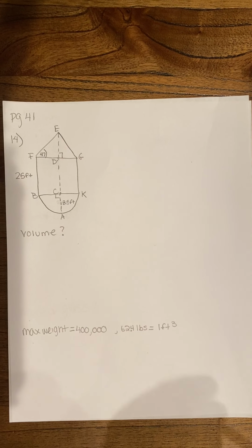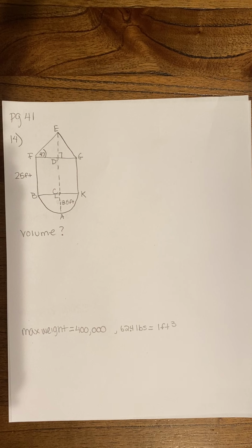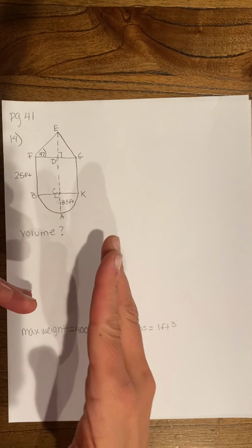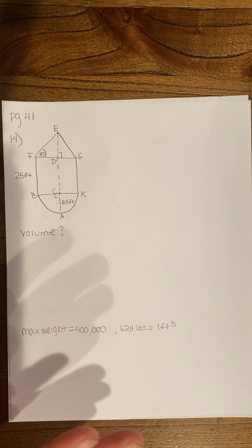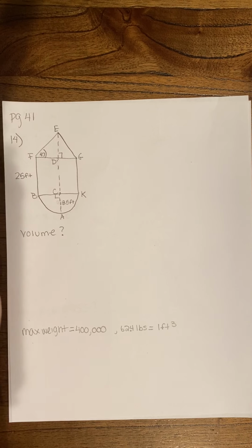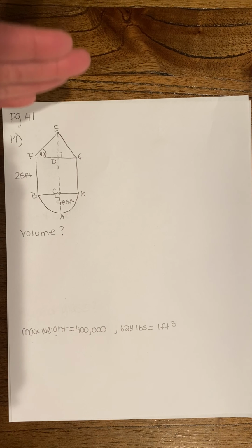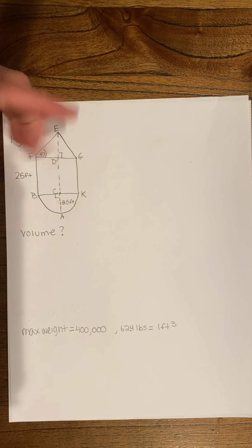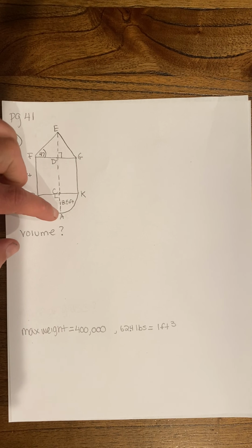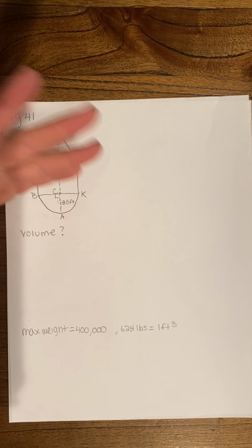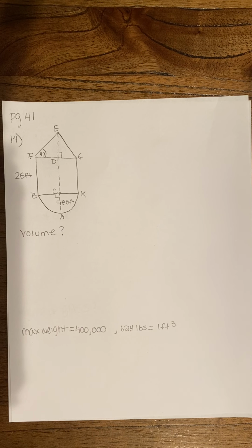So this first problem, I'm on page 41. Number 14 was from a Regents exam, and it was a water tower picture. It was a water tower that they told you was made up of a cone, a cylinder, and a hemisphere put together. And then they showed a cross section of it, right? So remember, the cross section of a cone is going to be the triangle on top. The cross section of the cylinder is the rectangle, and the cross section of the hemisphere is going to be a semicircle.